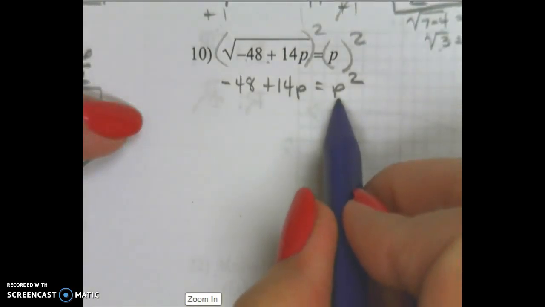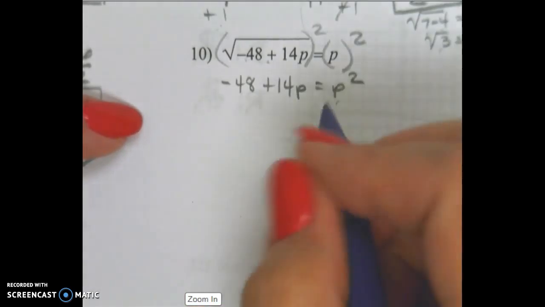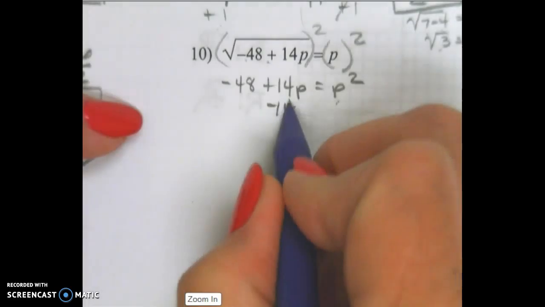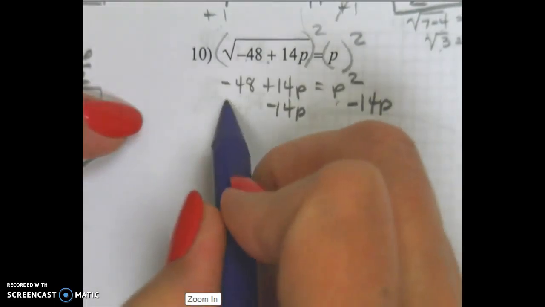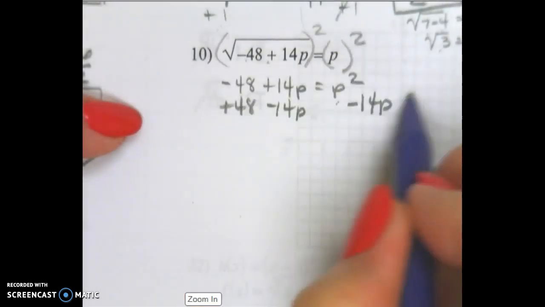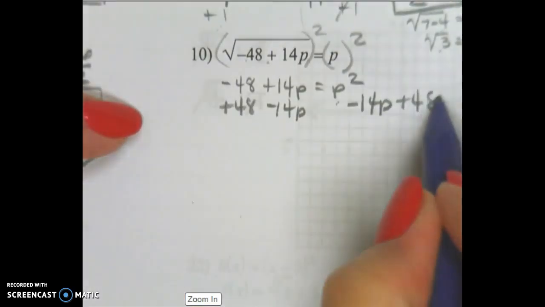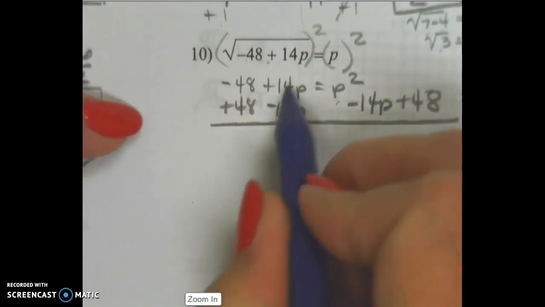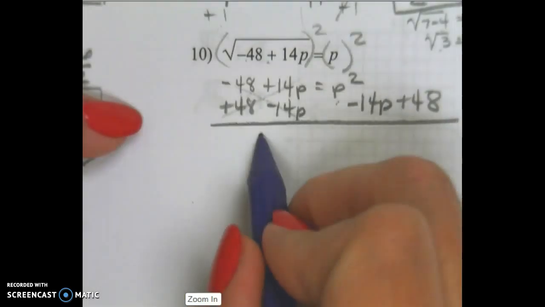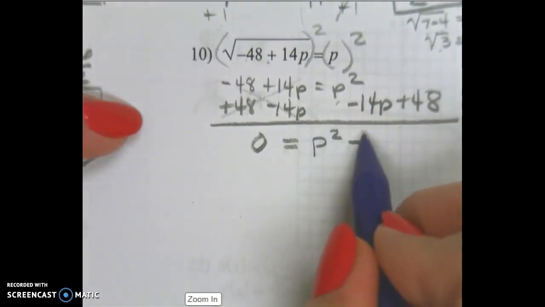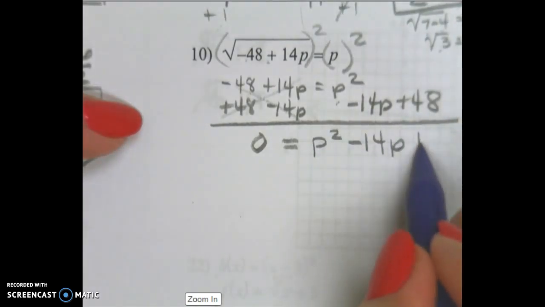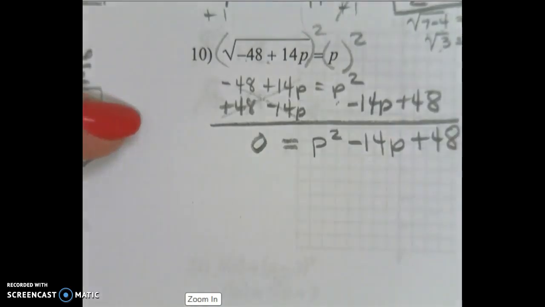Now, whenever I have a quadratic, a squared term, I need to make this equal to 0. So I'm going to subtract the 14p from both sides, and I'm going to add the 48. This all cancels, and I'm left with 0 is equal to p squared minus 14p plus 48.